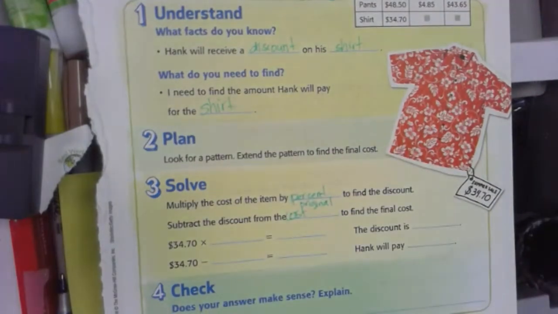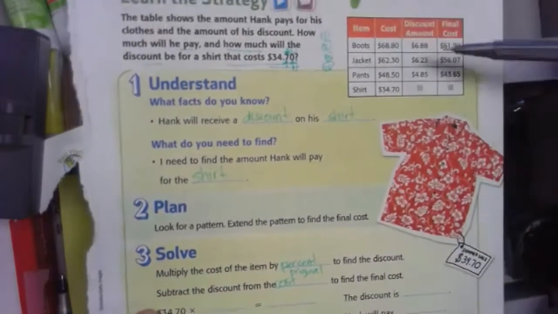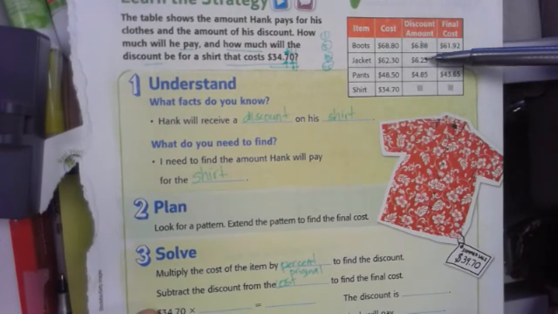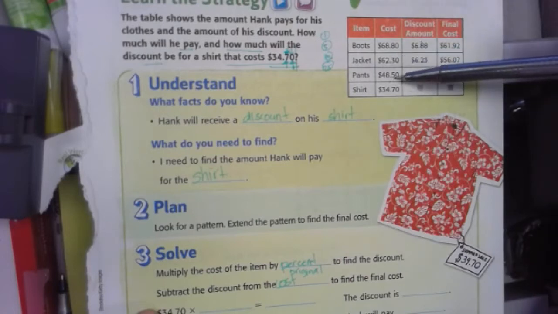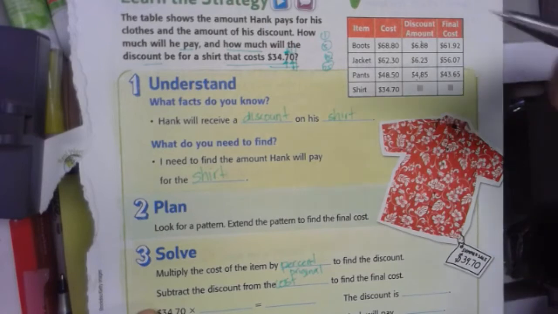So in this case, $34.70. Let's look at a pattern. Do you see it right here right away? Does anyone see it? It's a base 10 number, right?